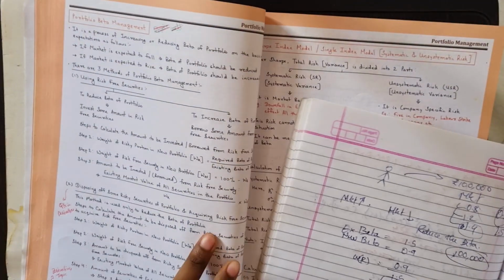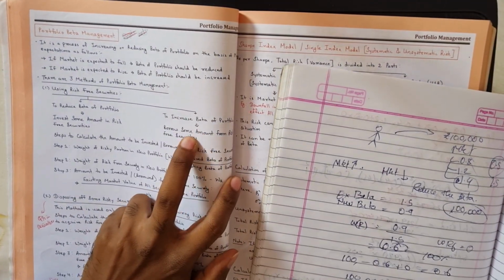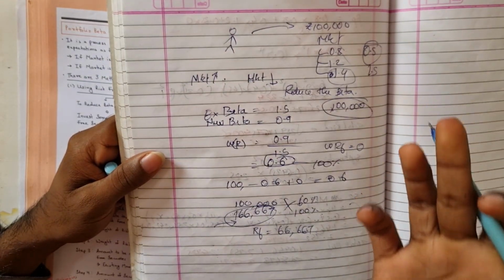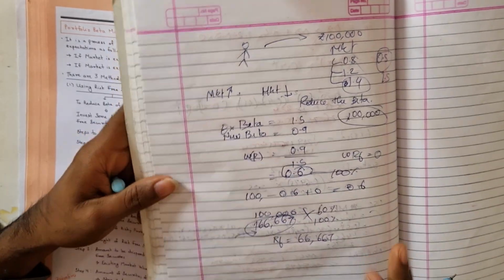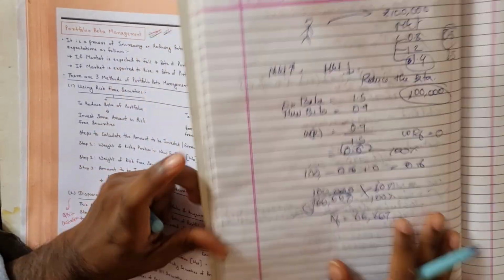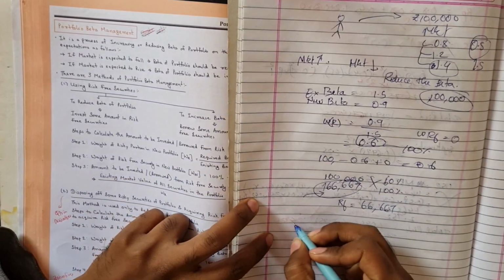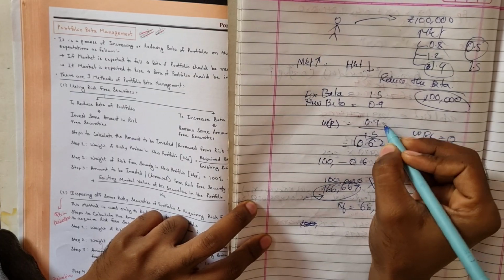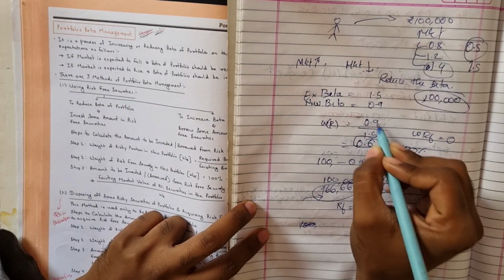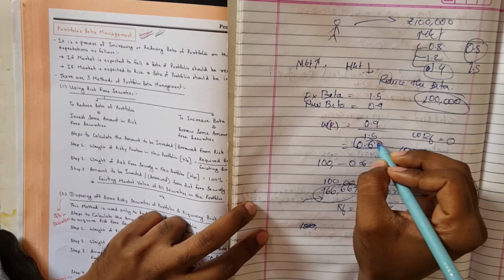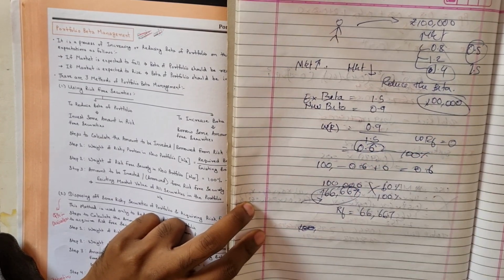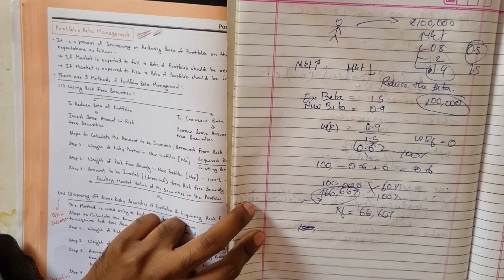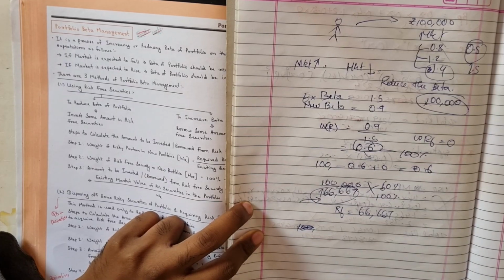Another method is to increase the beta, to borrow some amount from risk-free securities. It means to sell off the risky portion of the security. That is the main thing. In the question also we'll have that only. So how will we do it? See, 1 lakh. Let's suppose the new beta we want is 0.9. The required beta is 0.9, and the existing beta is 1.5. So how much risky portion do we need in the portfolio? It is 0.6 only.